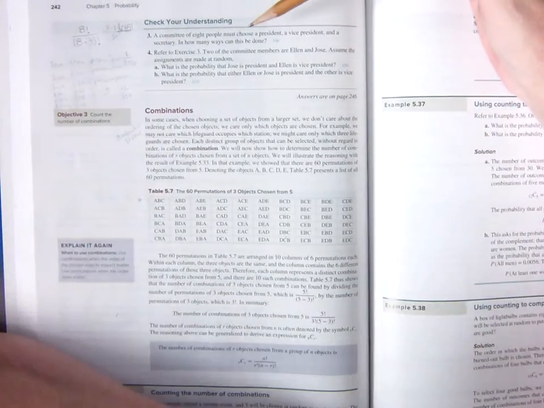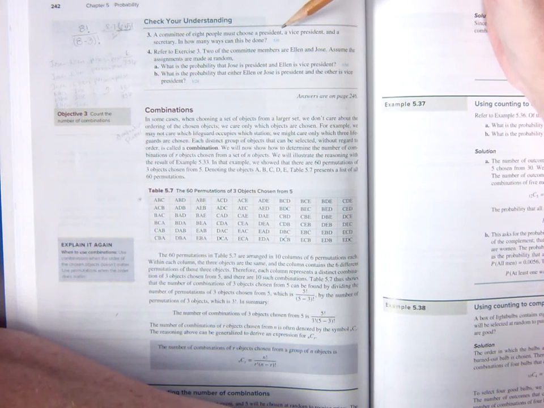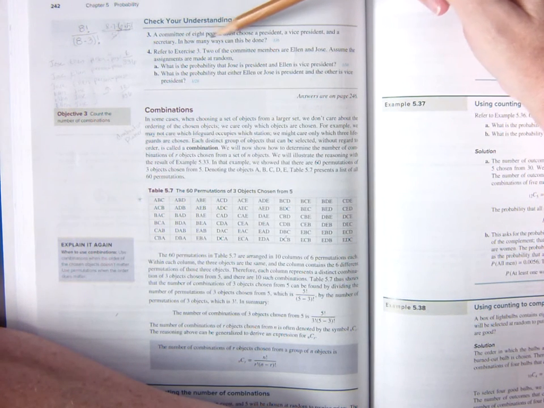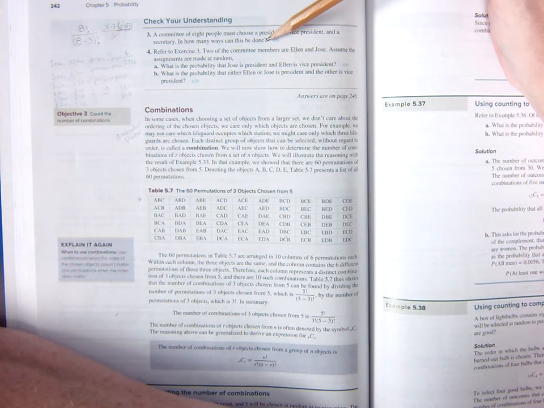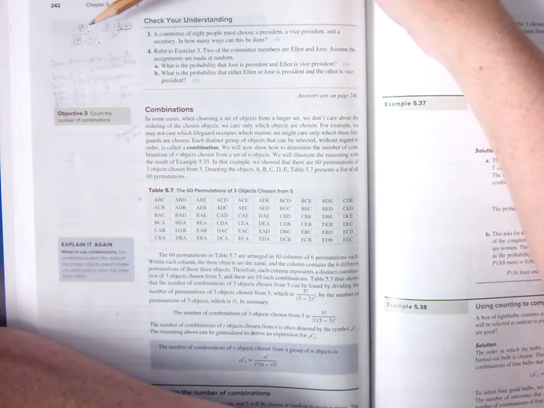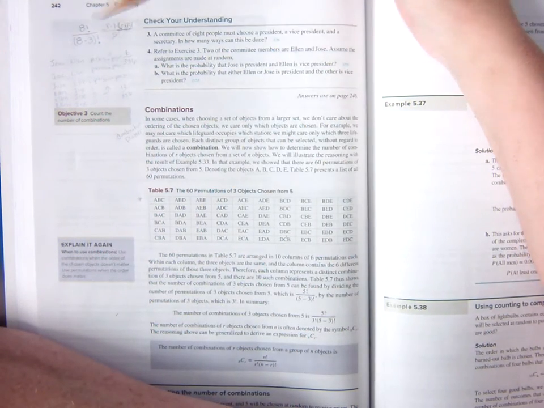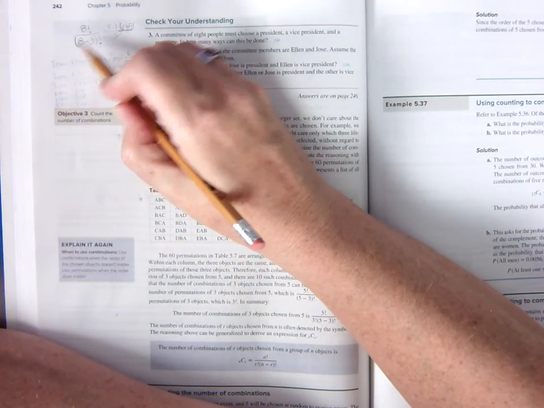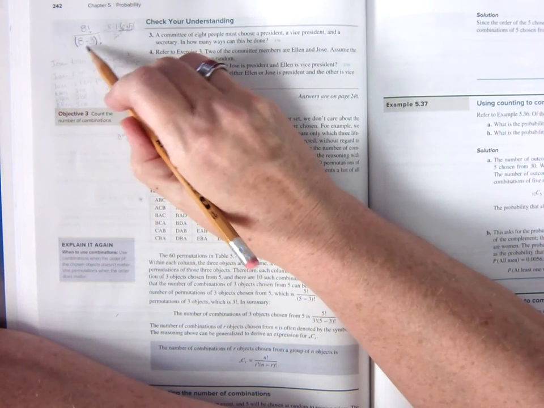A committee of 8 people has to choose a president, a vice president, and a secretary. How many ways can this be done? Okay, we have a committee of 8 people, and they have to choose how they're going to fill 3 spots. So that would be 8 factorial over 8 minus 3 factorial, which is 5 factorial.